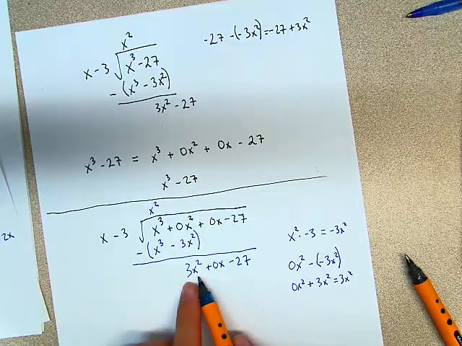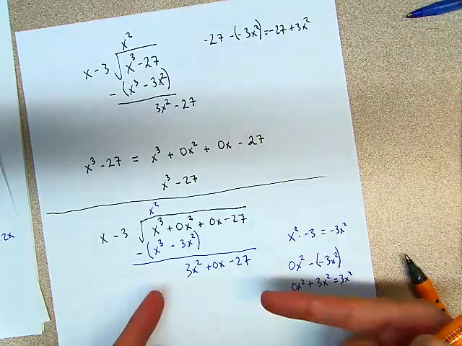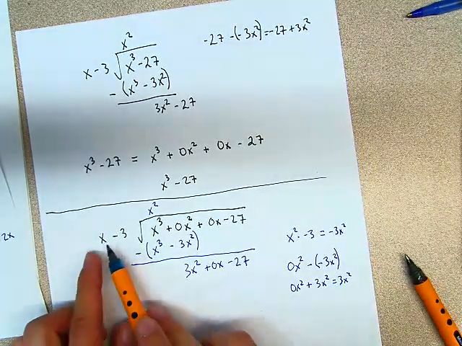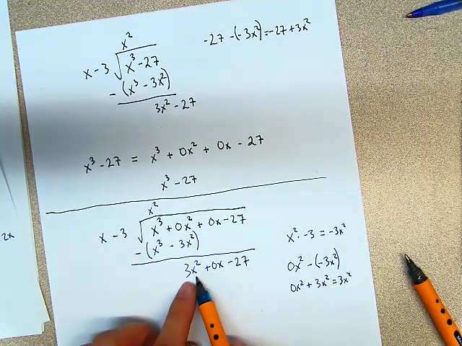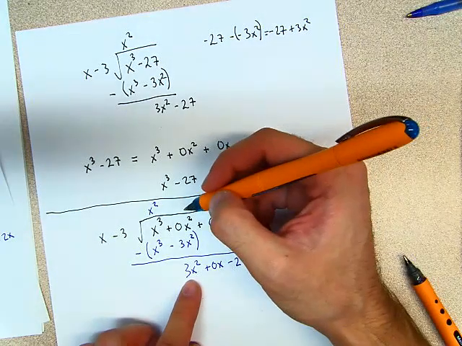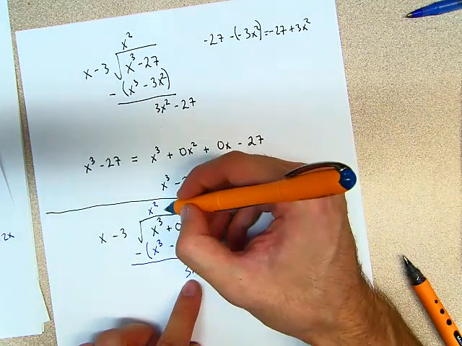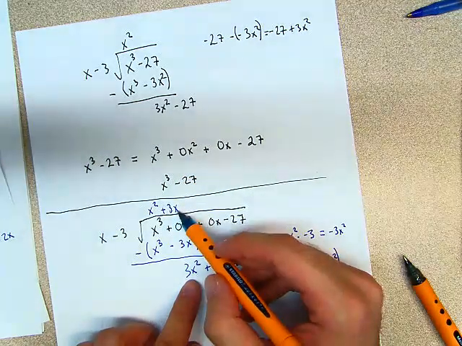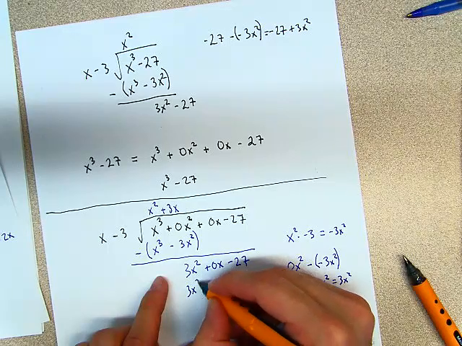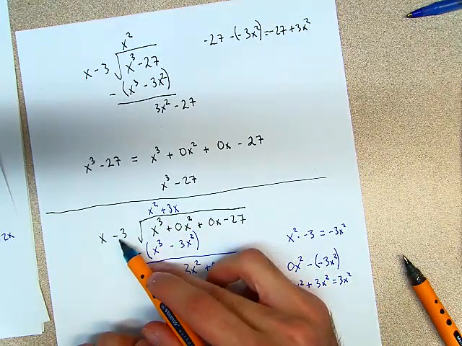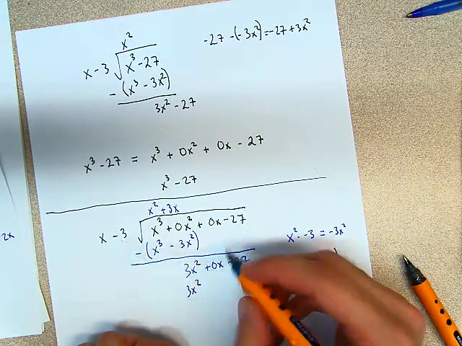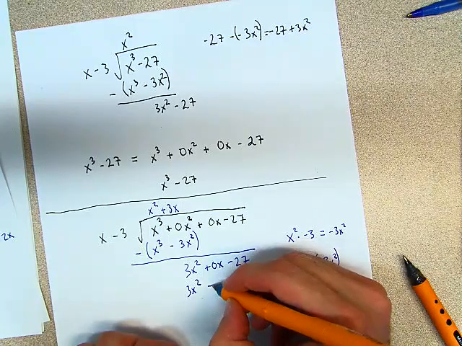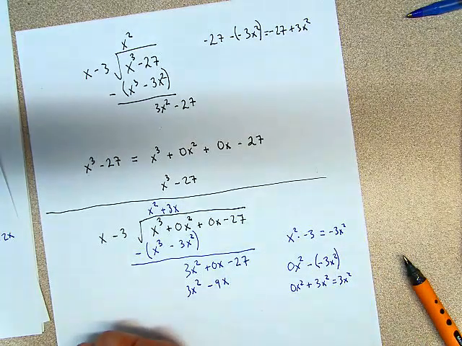So once we get here, it's the same routine. What do you ask yourself? How many times does x go into 3x squared? It goes in positive 3x times, right? So it's 3x times x is 3x squared. Then 3x times negative 3 is negative 9x.